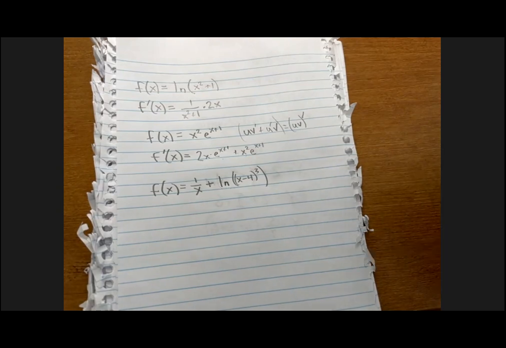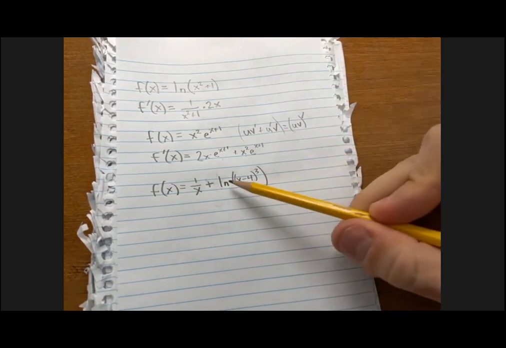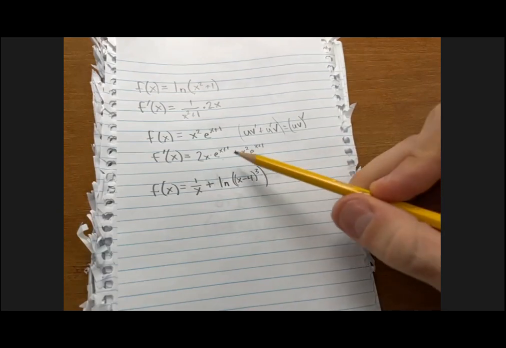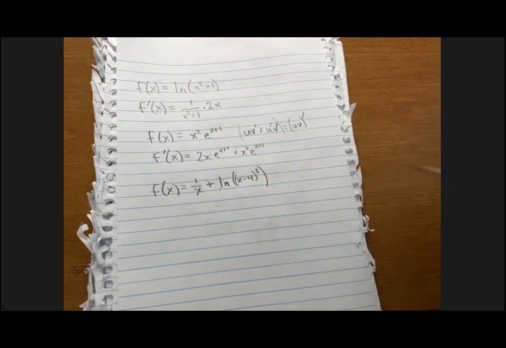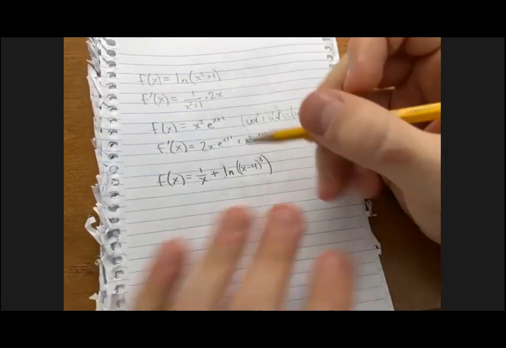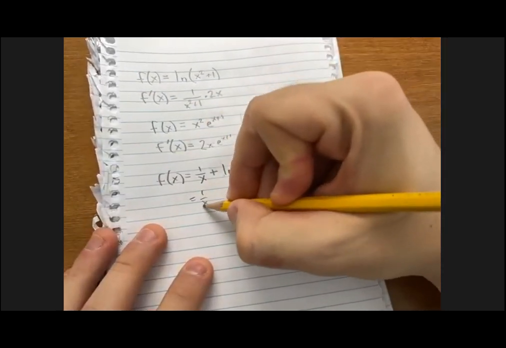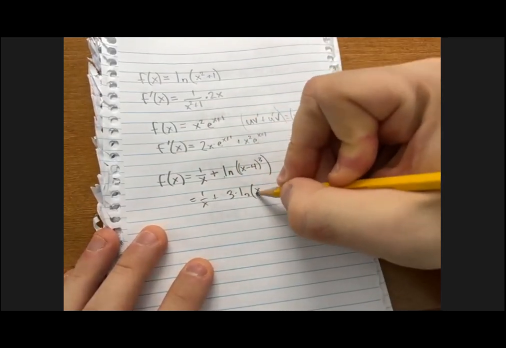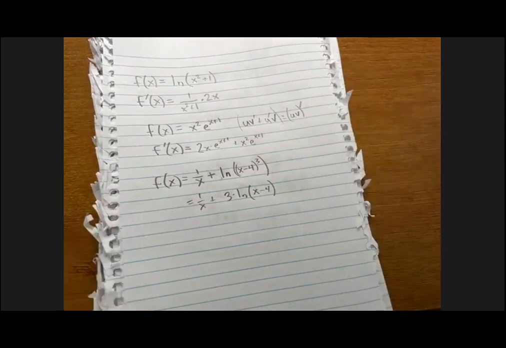But there's something where you have an exponent on the outside. You always have the opportunity to bring that 3 outside the natural log. It really won't matter though, will it? Either way, we take the derivative of this. Let me just say this happens to be equal to 1 over x plus 3 times the natural log of x minus 4, right?